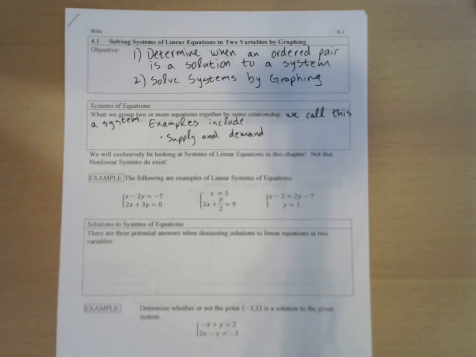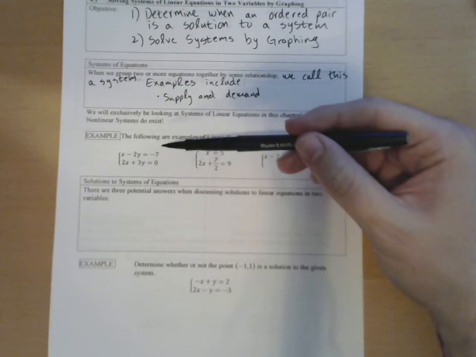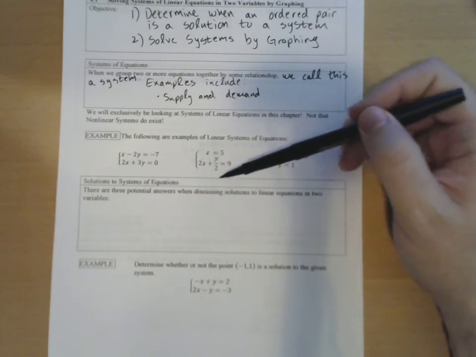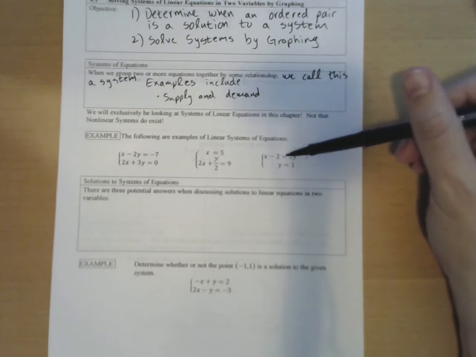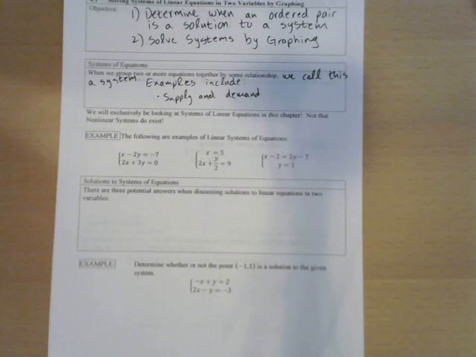So let's look at a couple examples here. This is just 3 examples. Standard linear equations in standard form. We have a vertical equation and an equation. We have a horizontal equation and an equation in non-standard forms. So it's just 2 linear equations. You have to have at least 2 variables when you are talking about them. You have to have an x, you have to have a y.